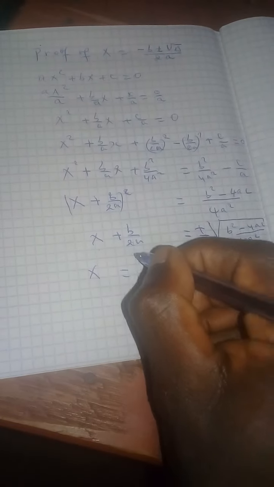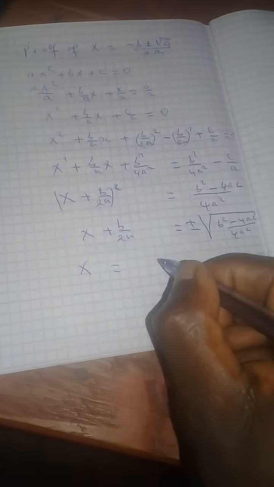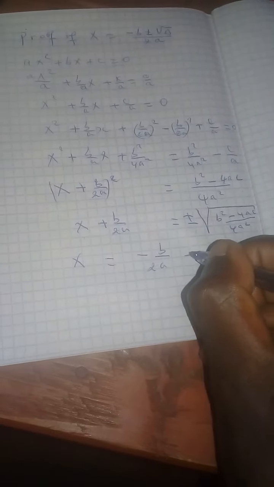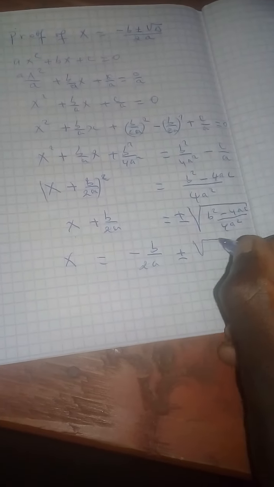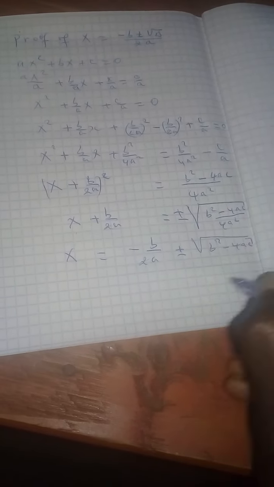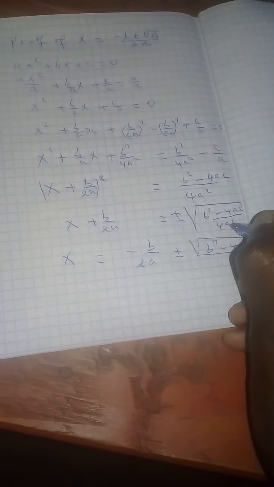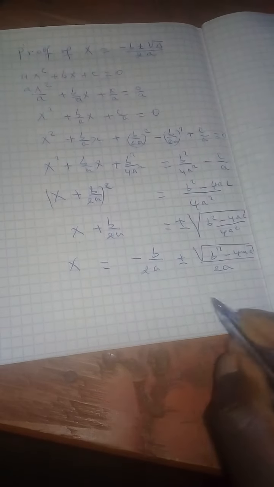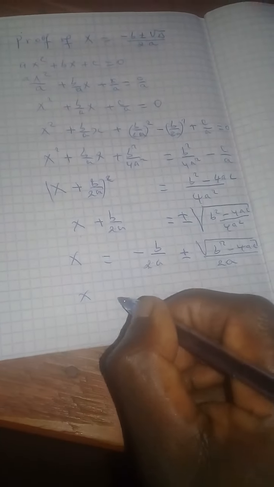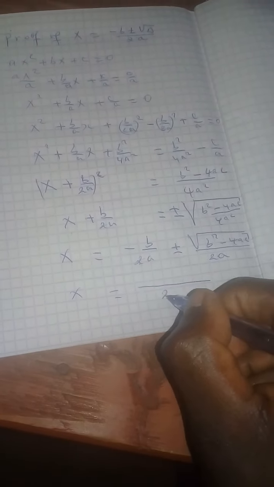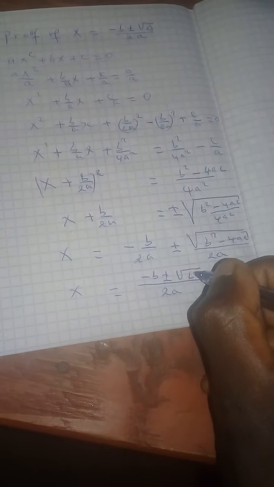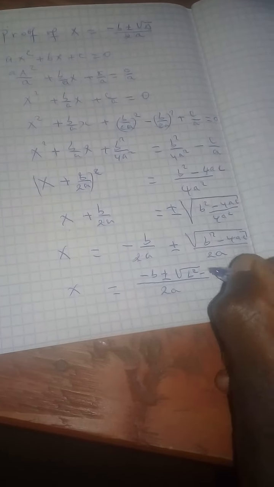x will be equal to, I take this to the right side, it becomes negative b over 2a, plus or minus the square root of b² minus 4ac all over the square root of 4a², which is 2a. Here you have 2a. This is the same denominator, so I write over 2a. This is negative b plus or minus the square root of b² minus 4ac.